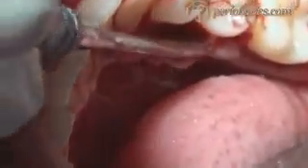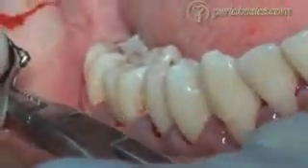The same thing is done on the lingual aspect. Inspection is done and seen whether any granulation tissue or tissue tags are remaining. So all these are removed, and then we go ahead with the suturing procedure.